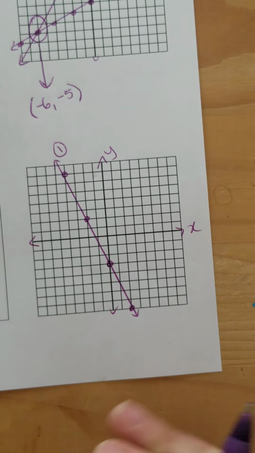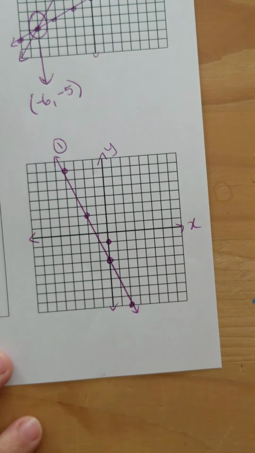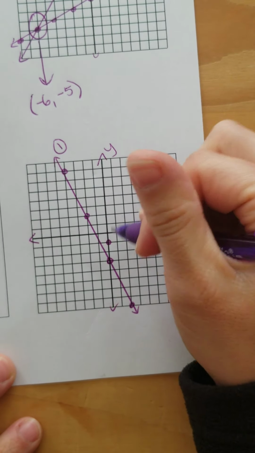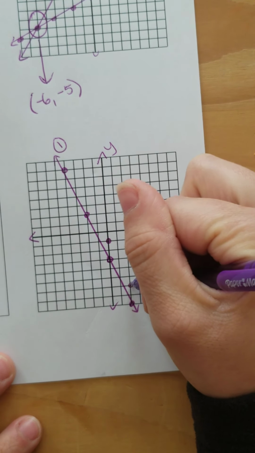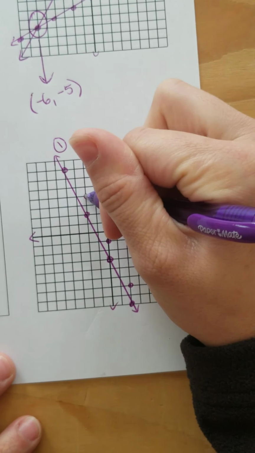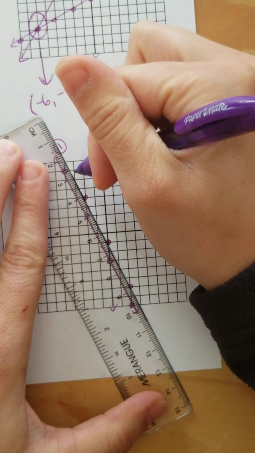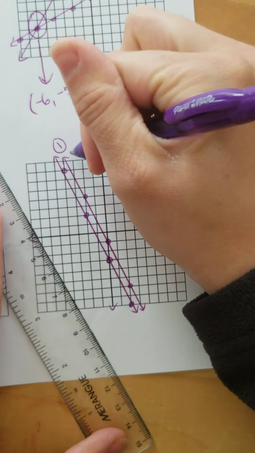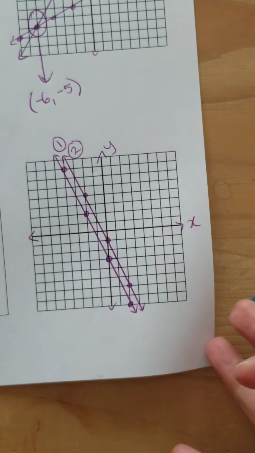Okay, and then number 2, my y-intercept starts at negative 1 this time. And then I have the same slope. My slope is also negative 5 over 2. So option 1, I can go down 5 to the right 2. Or I can go up 5 to the left 2. And that's all I can do. If I join these, there's number 2.